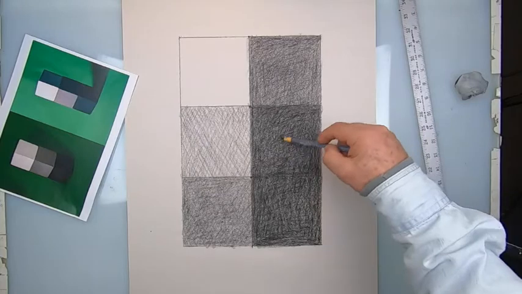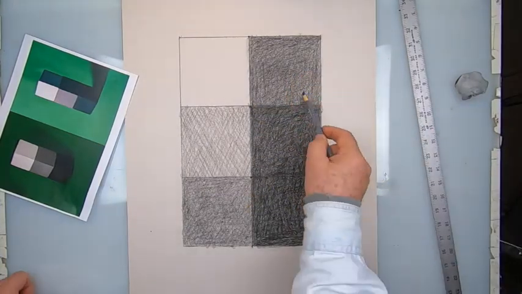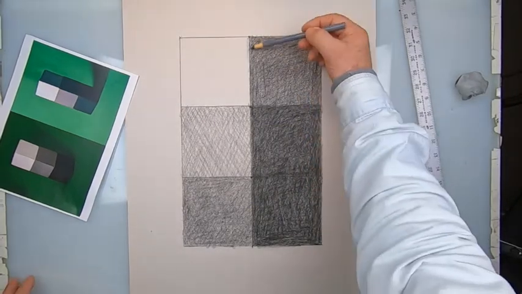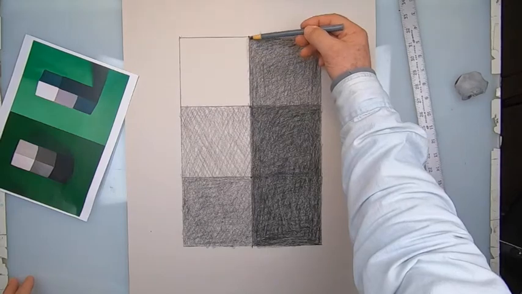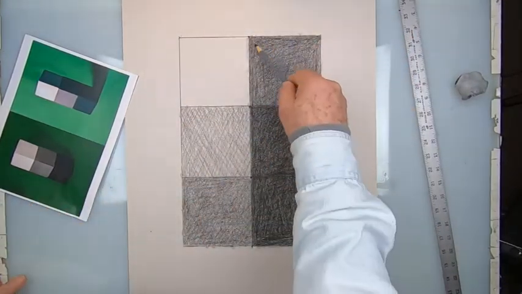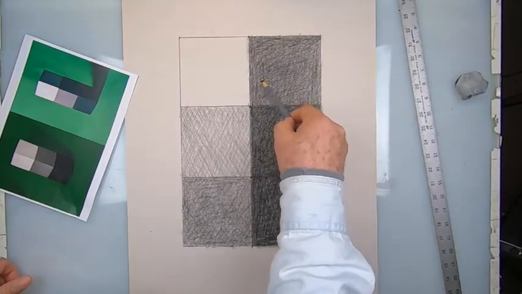Constantly changing line directions to create that smooth effect, right? You can go back and aim for the hot spots to create a smooth, sort of ubiquitous value. Consistent value, I mean.